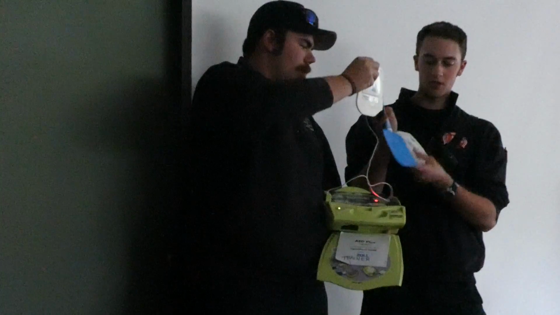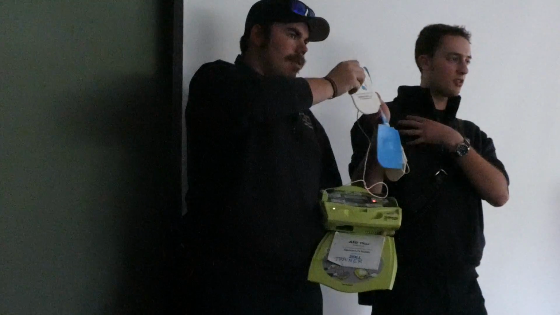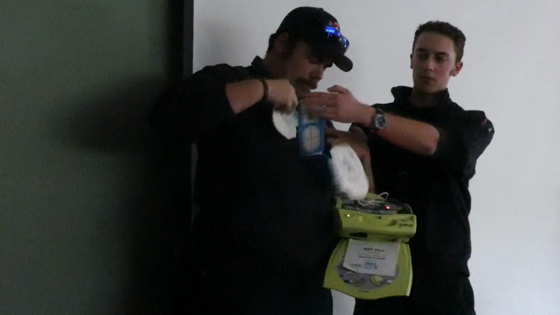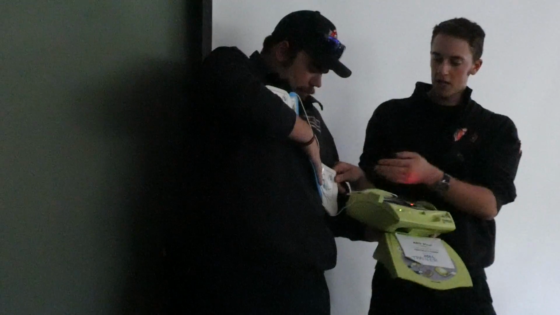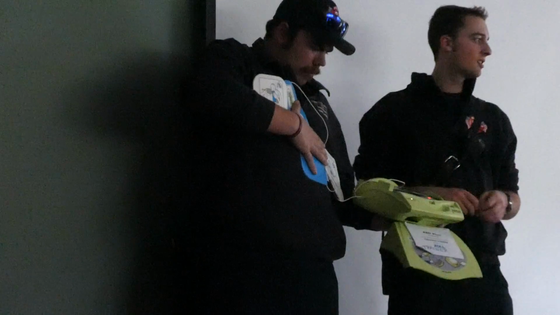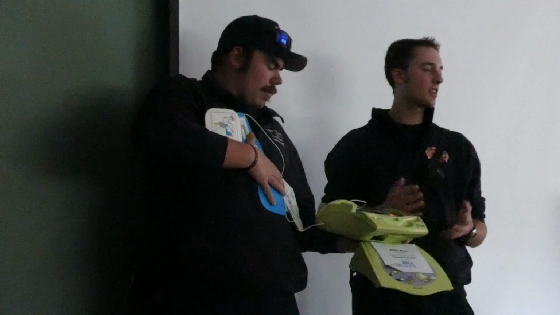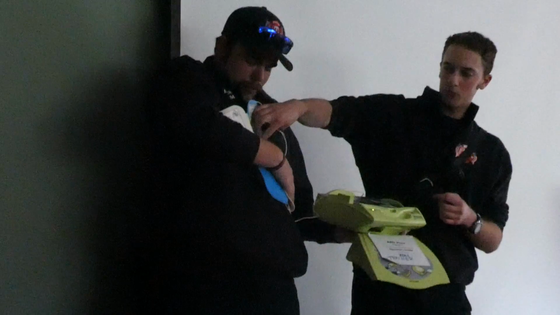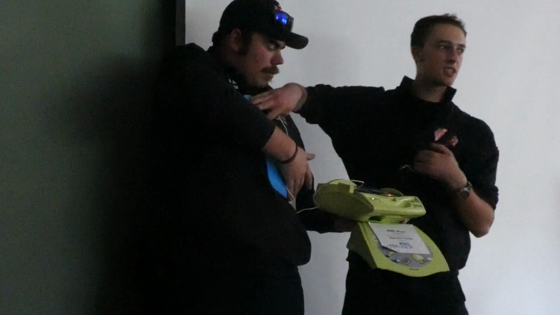It comes with pads inside, and there's a pad that goes up here on the top right of the patient's chest, and then this pad down on the lower left of the chest. There's this little sticky thing, so you just pull it back off, and it's got to be on their bare chest, so you have to take their shirt off. Stick it there, and you want this little red cross right in the middle of the patient's chest. Don't touch patient. Analyzing.